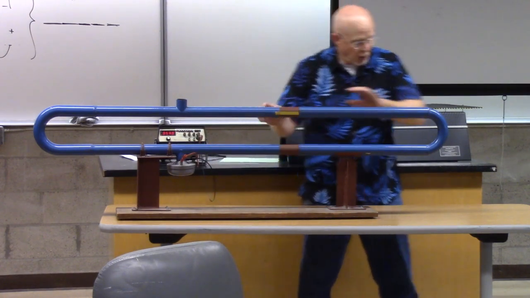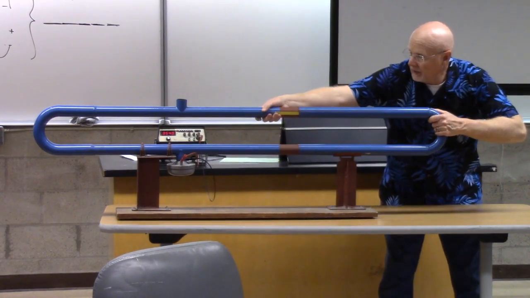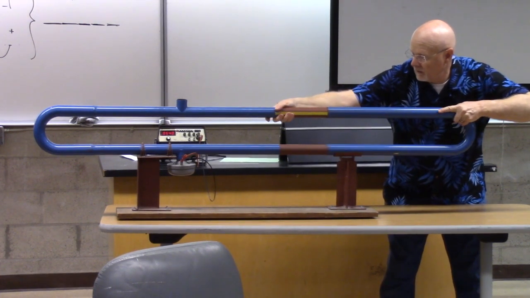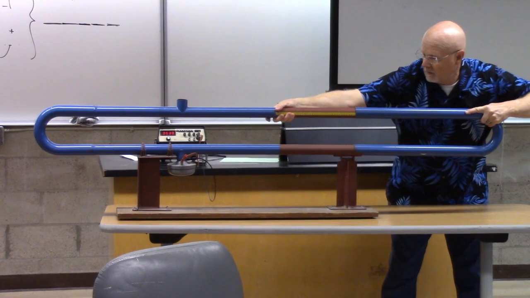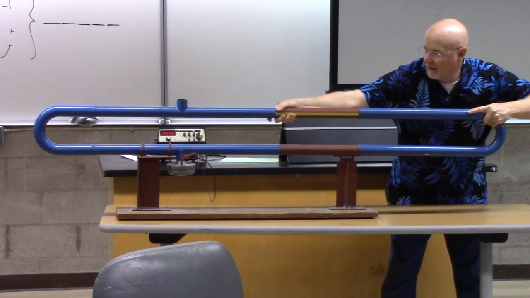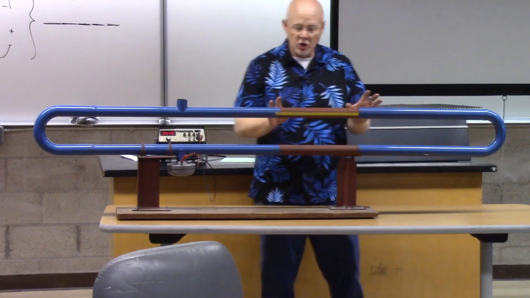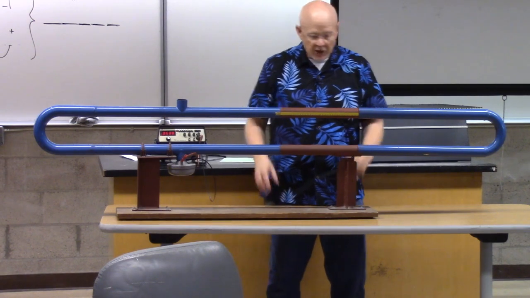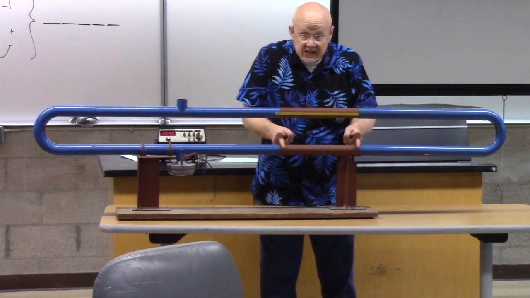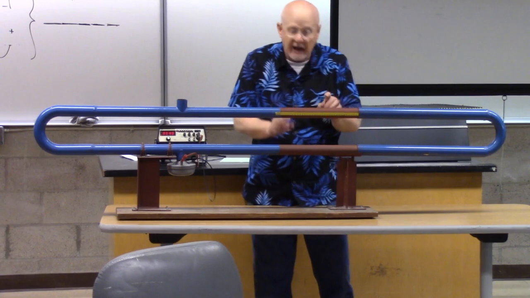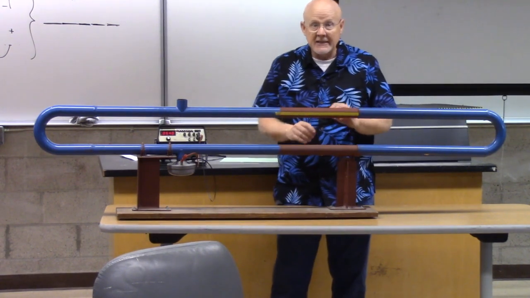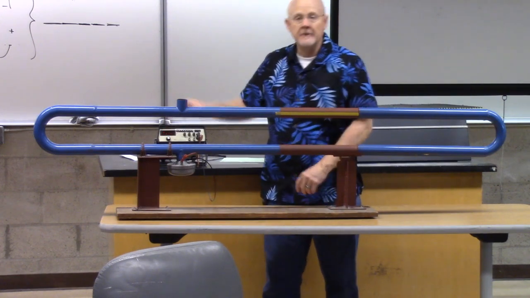And so I'm going to pull this tube, which will make it a little longer. And right about there, I have now made this go an extra half wavelength. So that means this distance plus this distance, because that would be the extra distance it traveled, is a half wavelength. And I get destructive interference.